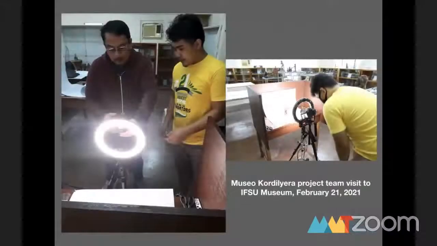In addition, we just wanted to share that we are ecstatic about this news from IFSU, the Ifugao State University. We visited the IFSU Techno Rice Museum last February 21 to 23. We saw their collections, and we also did some preliminary conservation and cleaning of their artifacts, as well as teaching their staff to do photography.